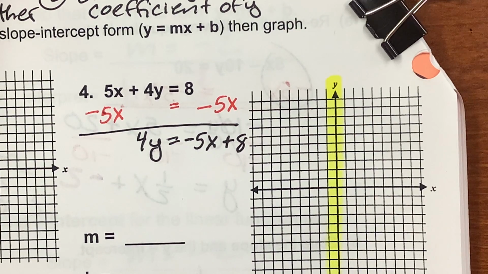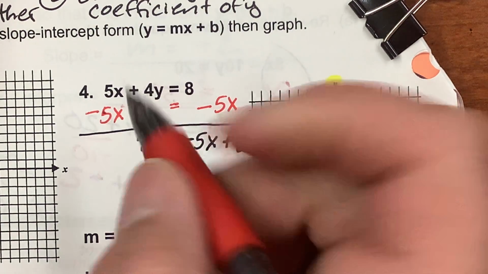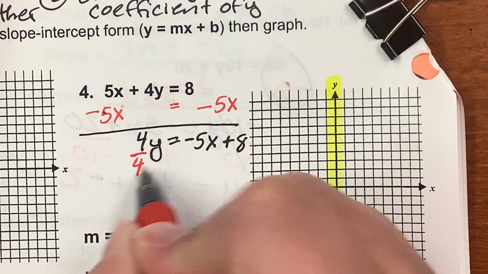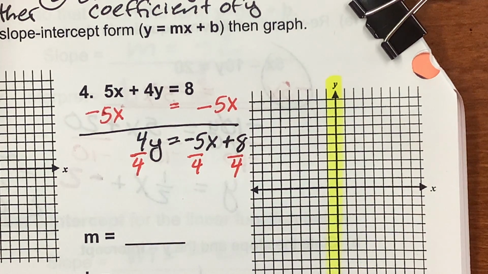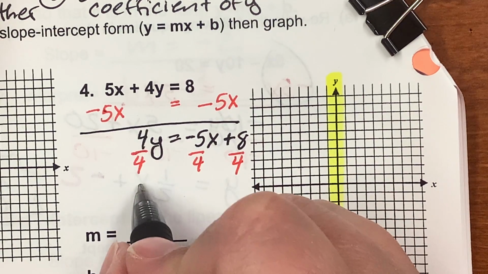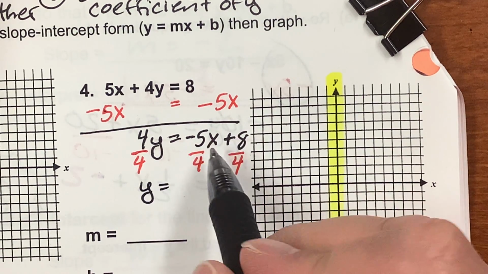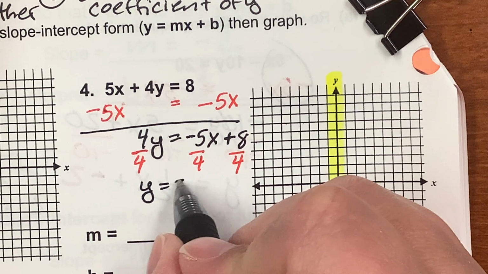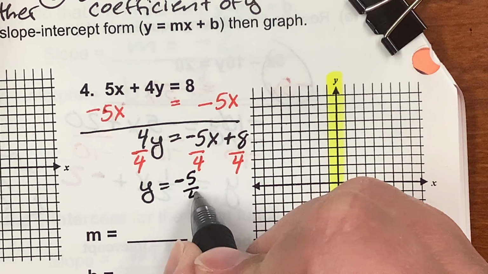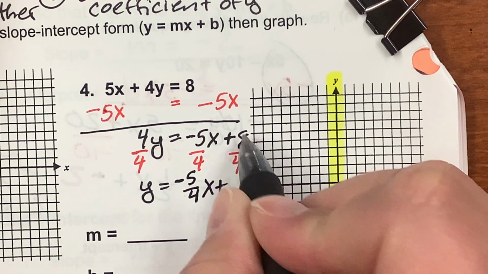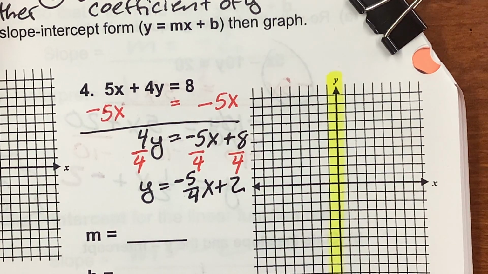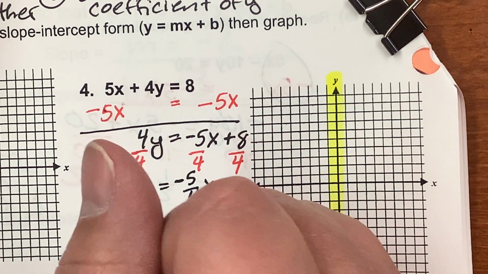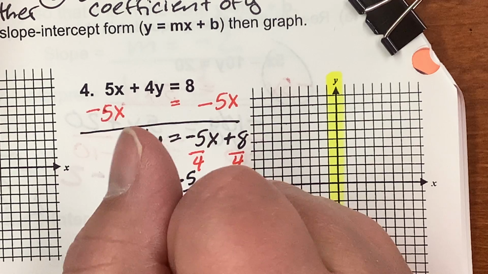All right, now I have to divide by the coefficient of y. So divide by 4. 4 divided by 4 is 1y. Keep this as a fraction. Negative 5 over 4x plus 8 divided by 4. 8 divided by 4 is 2. All right, so that's my slope. Negative 5 over 4.